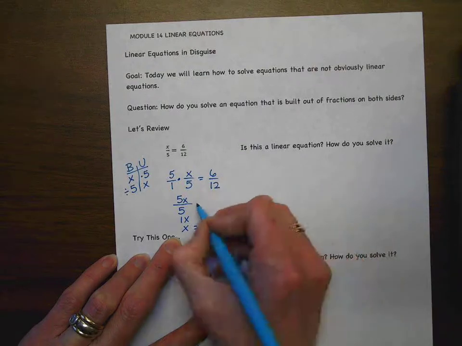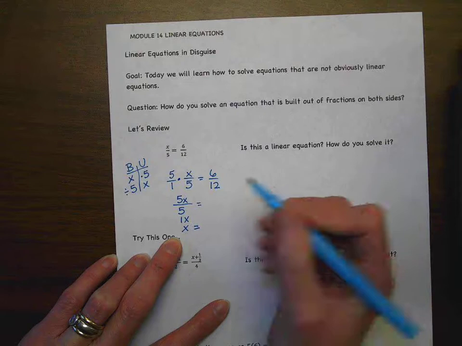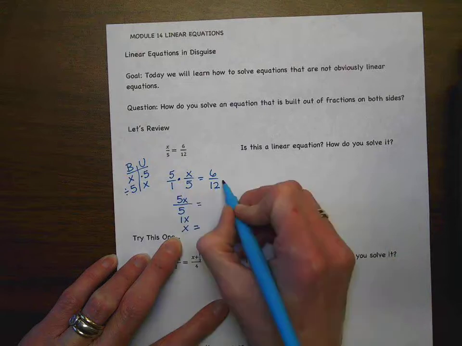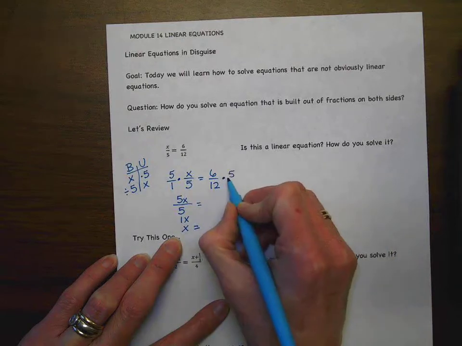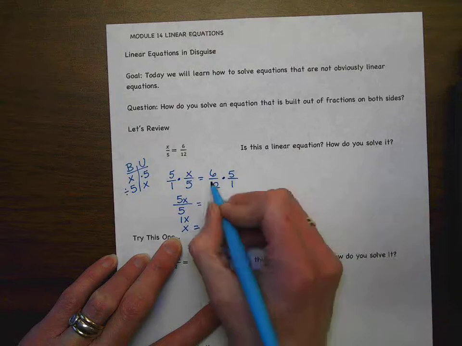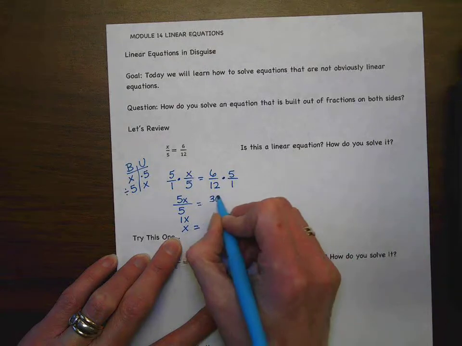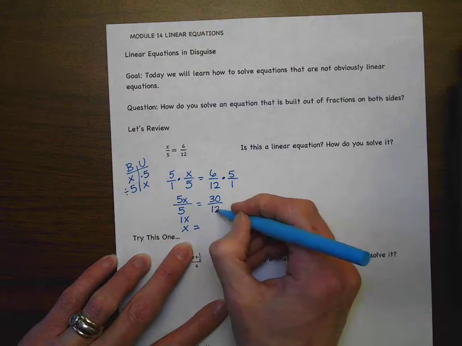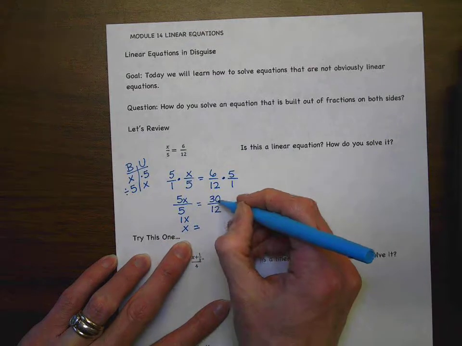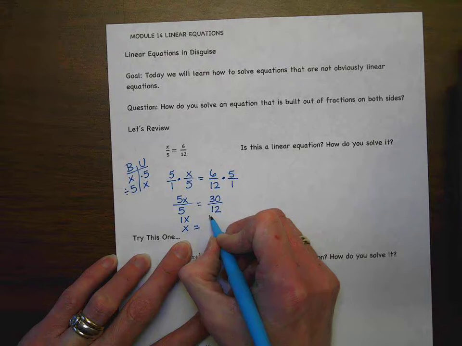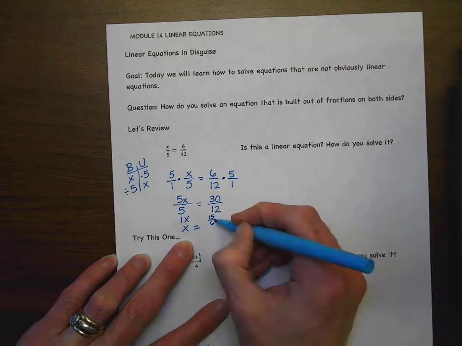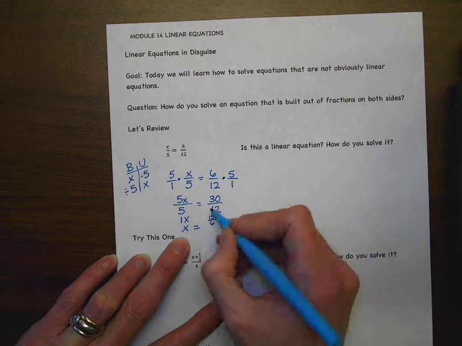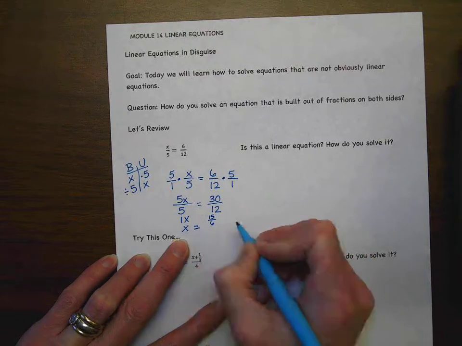However, when you're working with an equation, what you do to one side, you have to do to the other, so we multiply this side by 5 over 1. Then 6 times 5 equals 30, and 12 times 1 equals 12. We can simplify that by dividing both by 2, so you get 15 sixths, and then dividing both by 3, we get 5 halves.